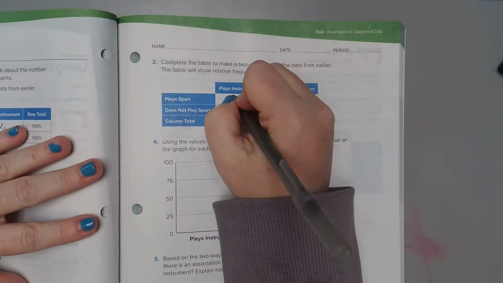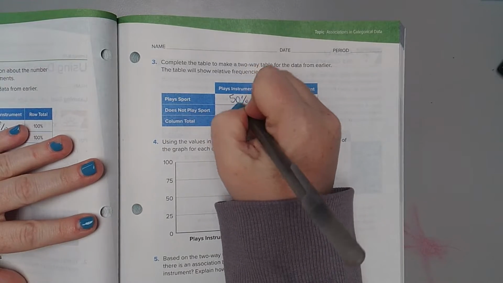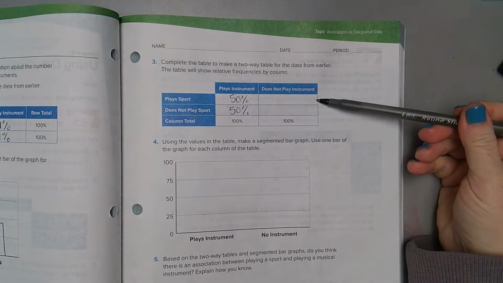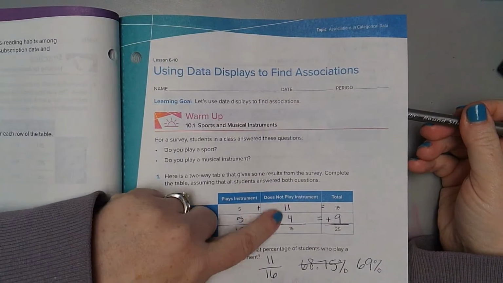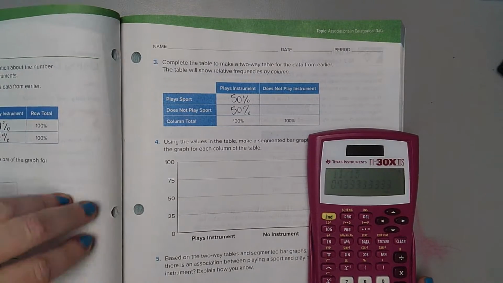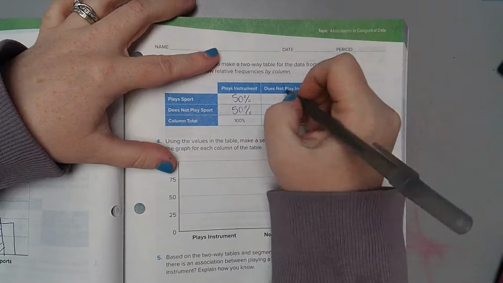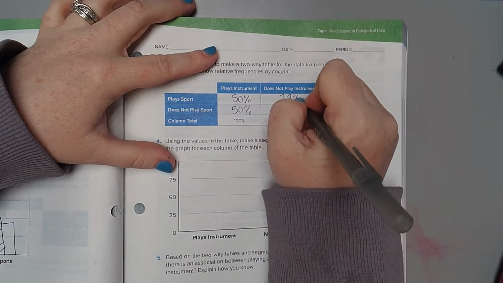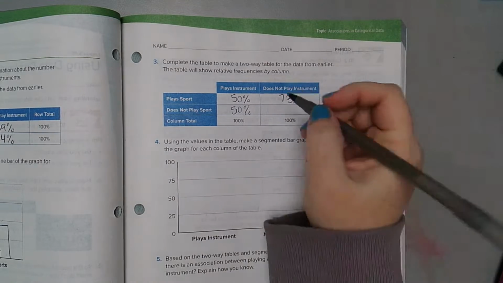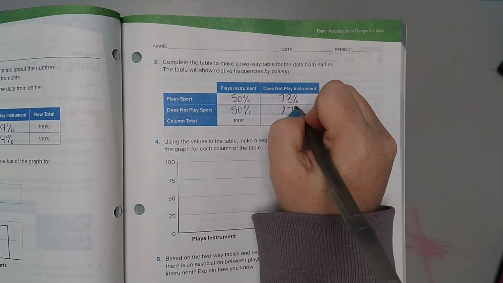So this is 50% and this is 50%. Plays a sport and no instrument was 11 out of our 15. Well, 11 out of 15 would be 73%. That means the difference that we have would be 27%.